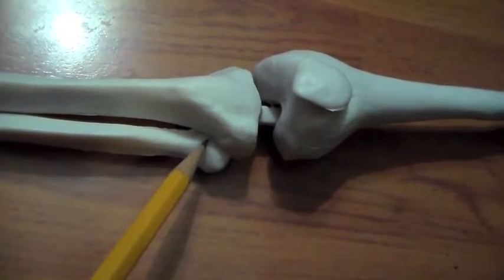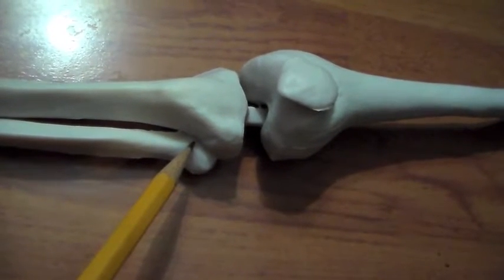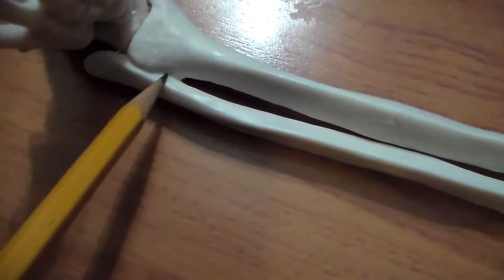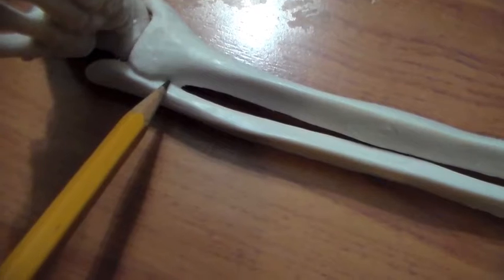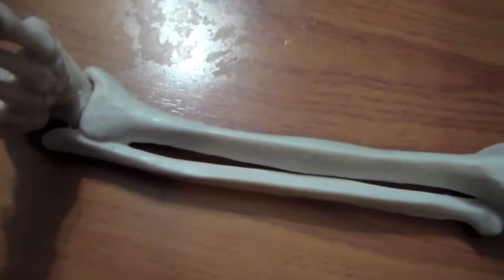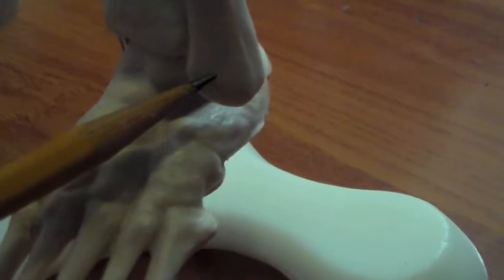This is the proximal tibiofibular joint. This is the distal tibiofibular joint. We have here a fibula. This is the head of the fibula. And here we have the lateral malleolus of the fibula.